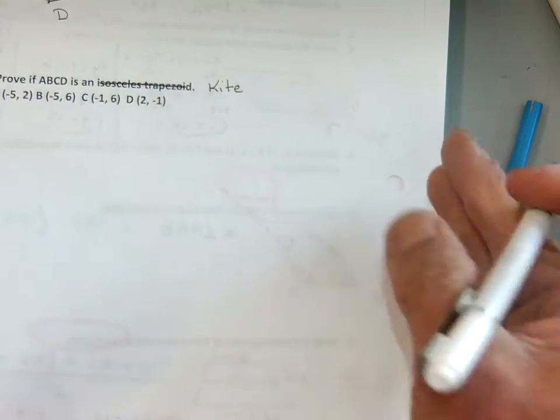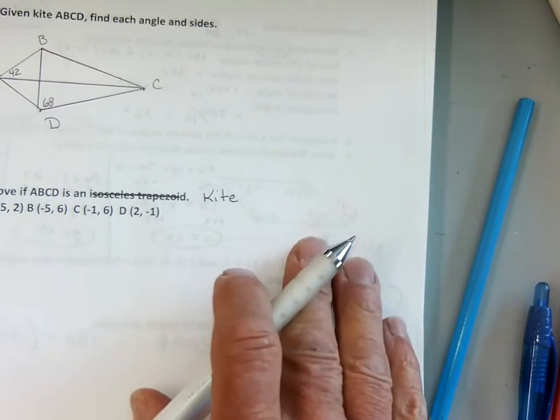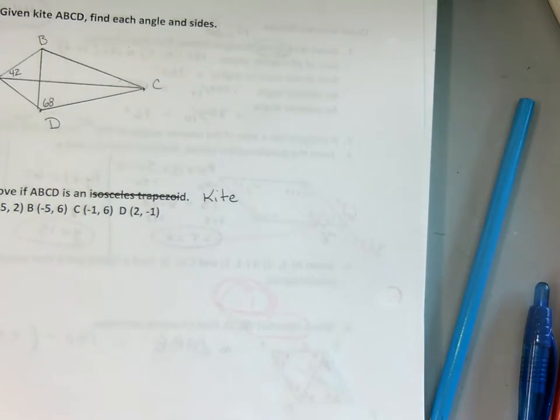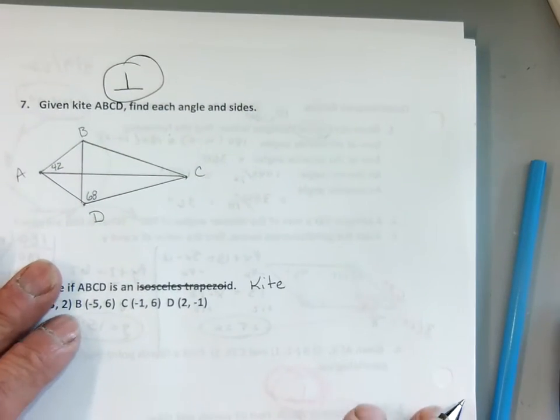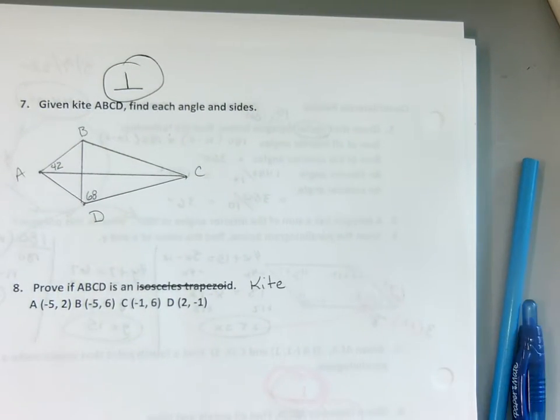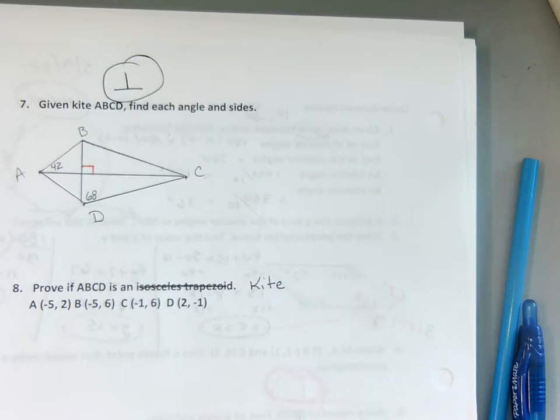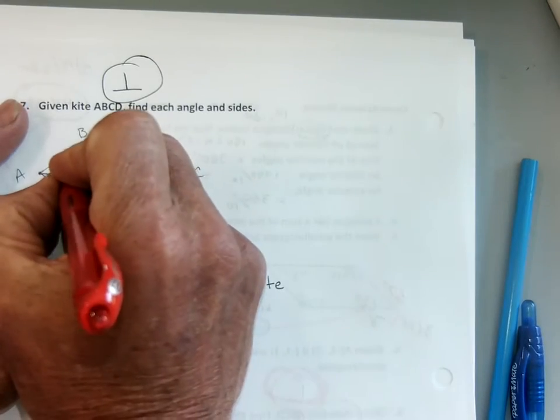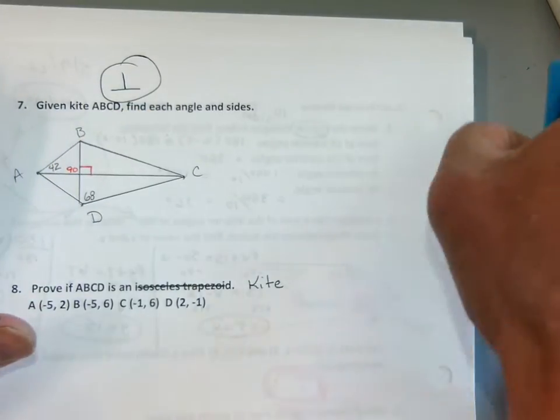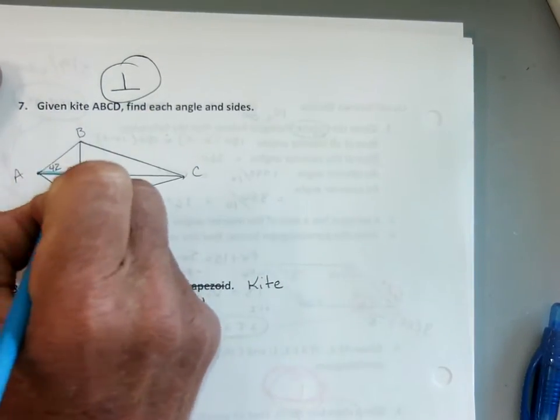Okay, what do we know? Given the kite, so it's a kite. So if it's a kite, first thing I know is this. Okay, automatically perpendicular. I'm going to circle that. It's a kite. I'm going to circle that because that's going to help me. So the first thing I'm going to do is go straight to my 90-degree angle, okay? Start right there. All right, so then that's 90.